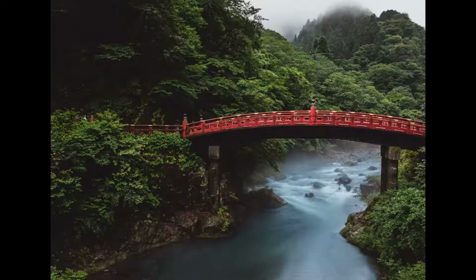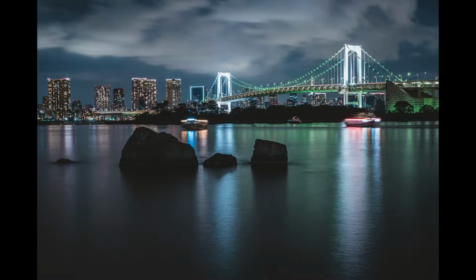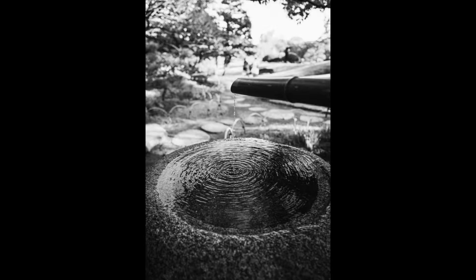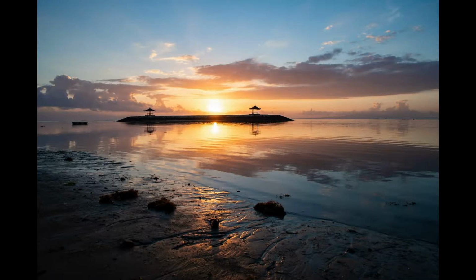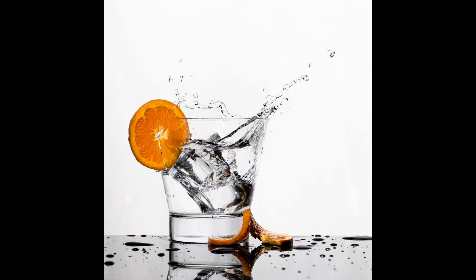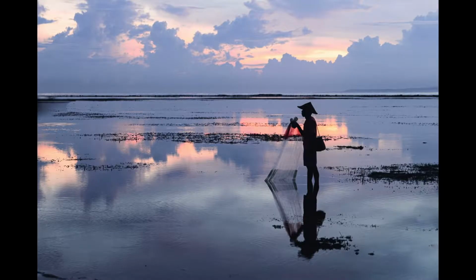So here's a couple of pictures that are water inspired that I've taken for you guys to see at different shutter speeds, different situations, different amounts of light. So they're kind of fun.